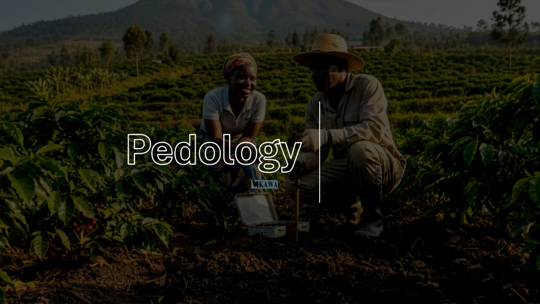In Uganda, areas like Mount Rwenzori and Mount Elgon, with rich soils, are ideal for growing crops such as coffee. Pedologists analyze soil properties like this kind of soil, and they find its suitability for farming. So it is important to understand what kind of activities pedologists do.